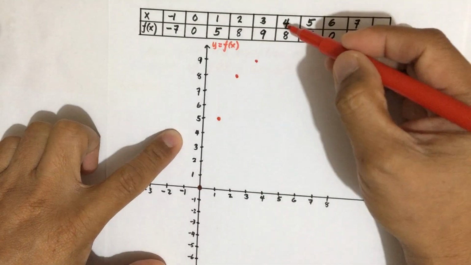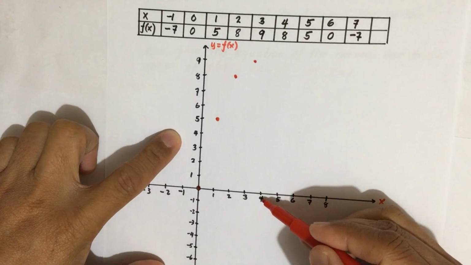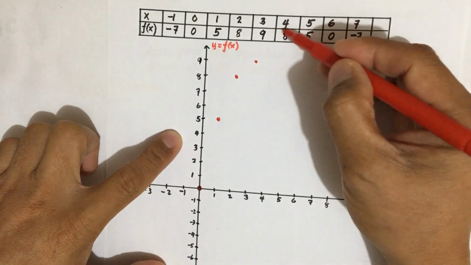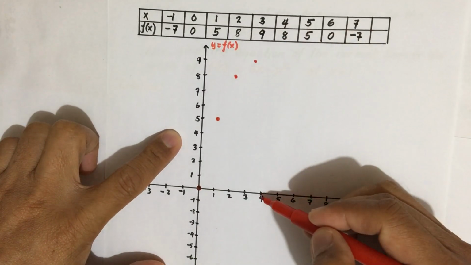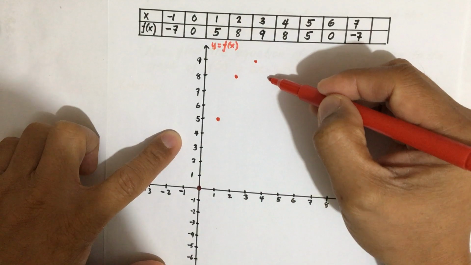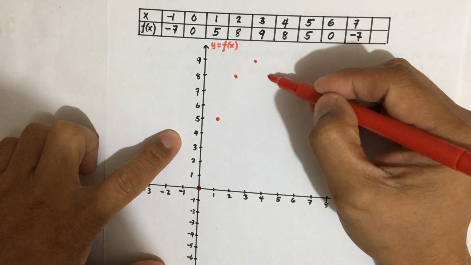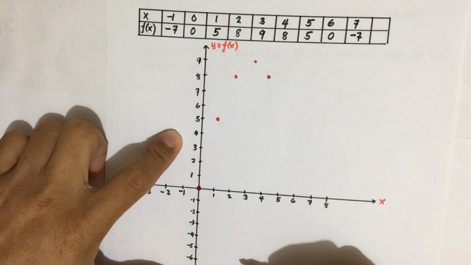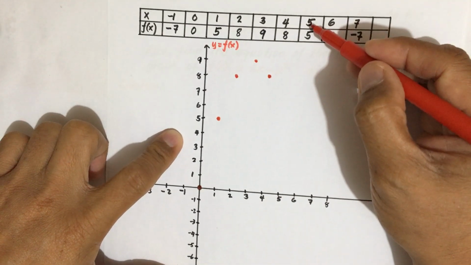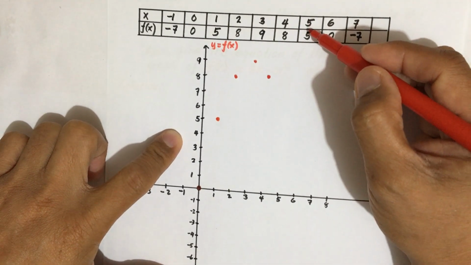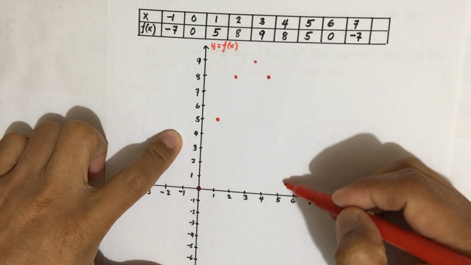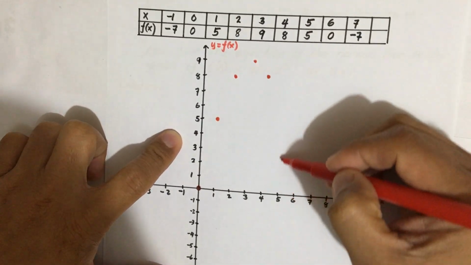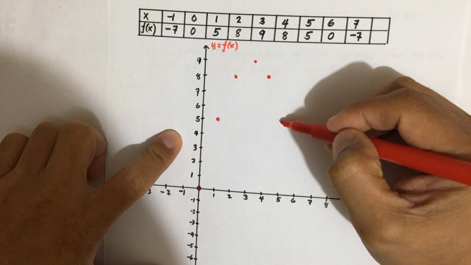Then when x equal to 4, we have 8. Our f of x is 8, so it should be here. When x equal to 5, f of x is also equal to 5. So it's somewhere here.